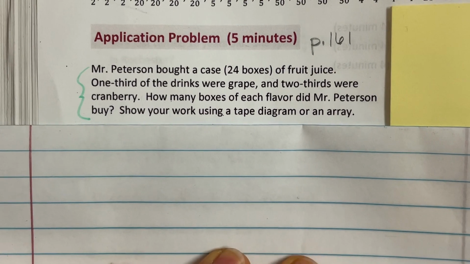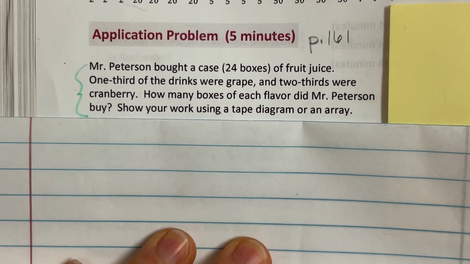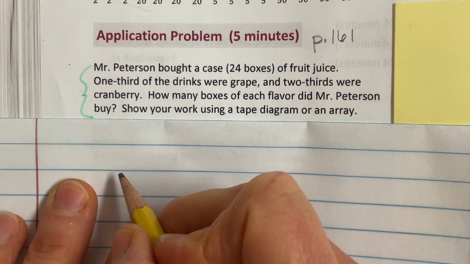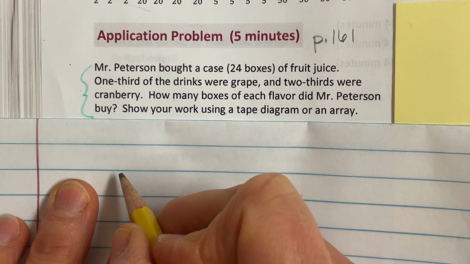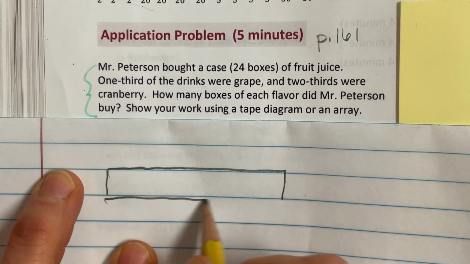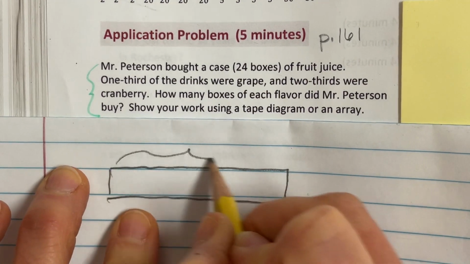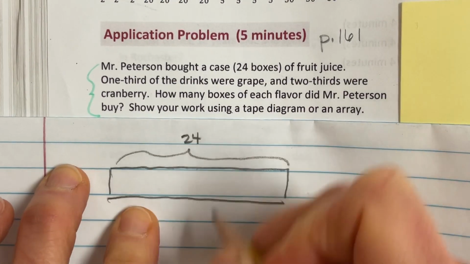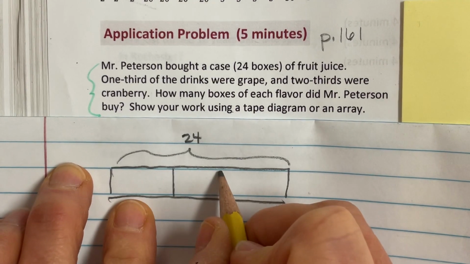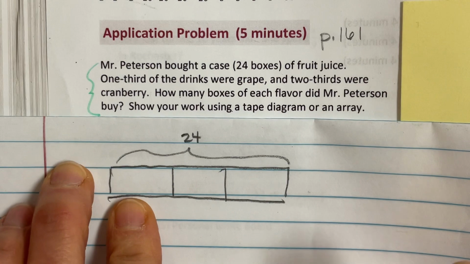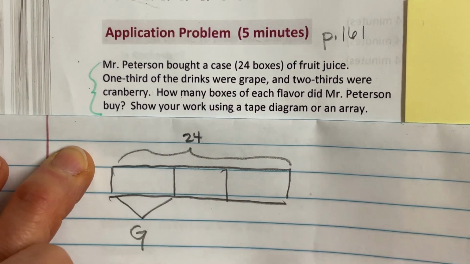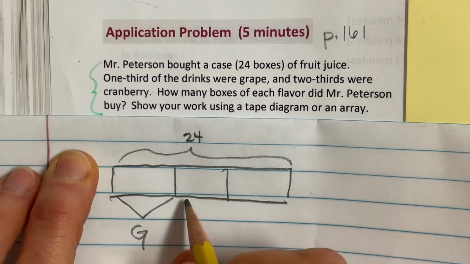Mr. Peterson bought a case, which is 24 boxes of fruit juice. 1/3 of the drinks were grape and 2/3 were cranberry. So hopefully you've already started to draw your tape. It's told us there are 24 boxes of fruit juice, and we're dividing them into thirds. 1/3 was grape, so I'm going to label that. 2/3 were cranberry.